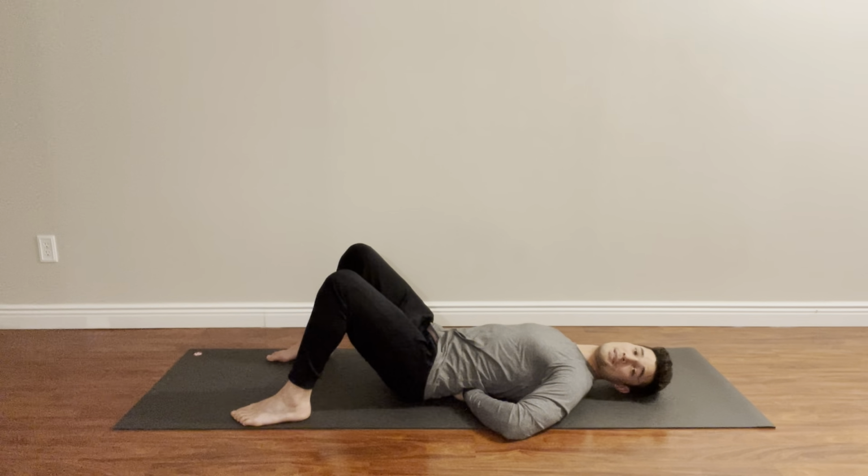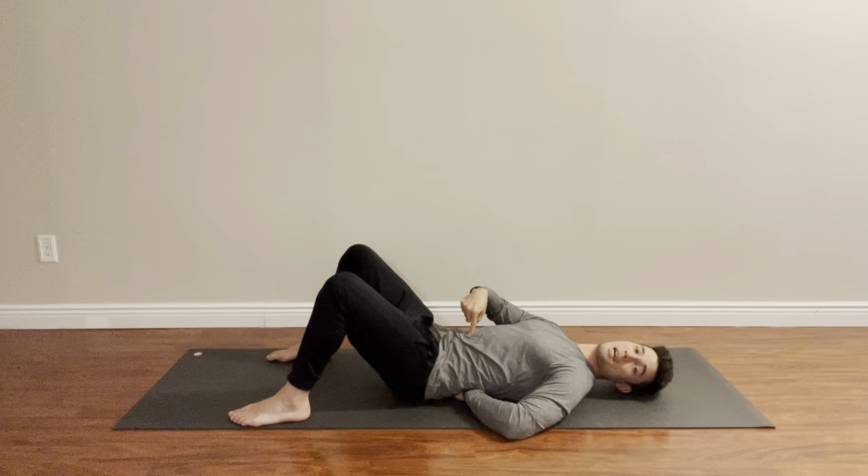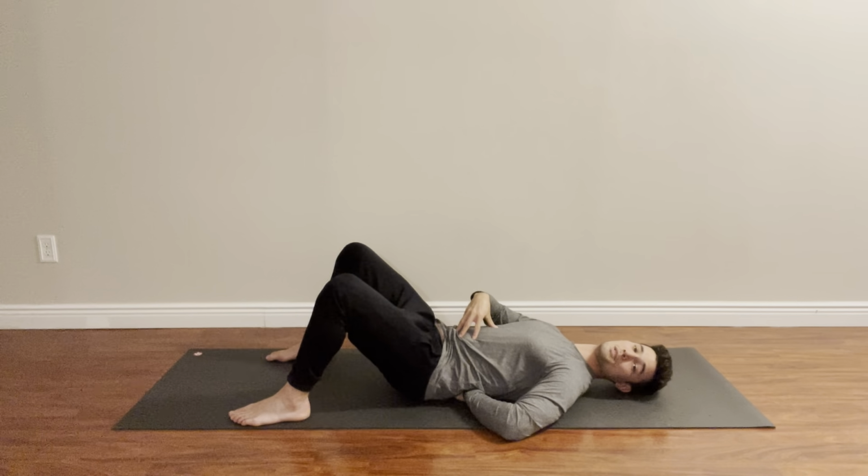The first part of this exercise is going to be what's called a posterior pelvic tilt. So we're engaging the abdominal muscles here and trying to flatten my lower back against the floor. I'll feel an increase in pressure in my fingertips because my fingertips are between my lower back and the floor. The muscle activity that I feel the most prominently is here in the front of the abdomen. These abdominal muscles are engaging here to press my lower back into the floor.